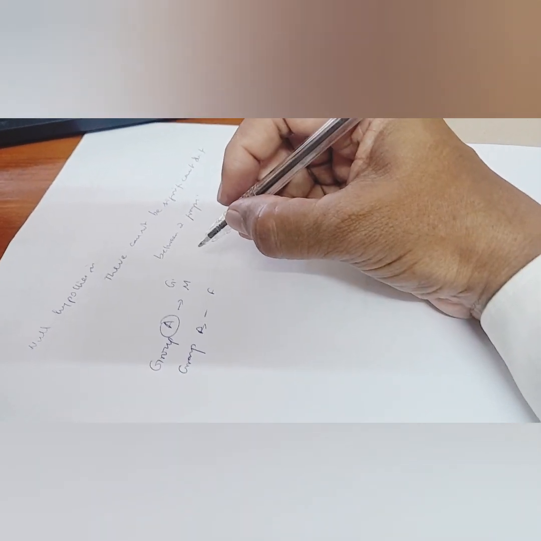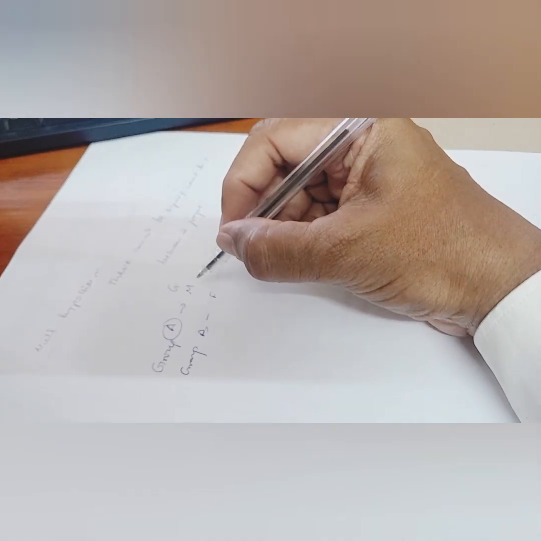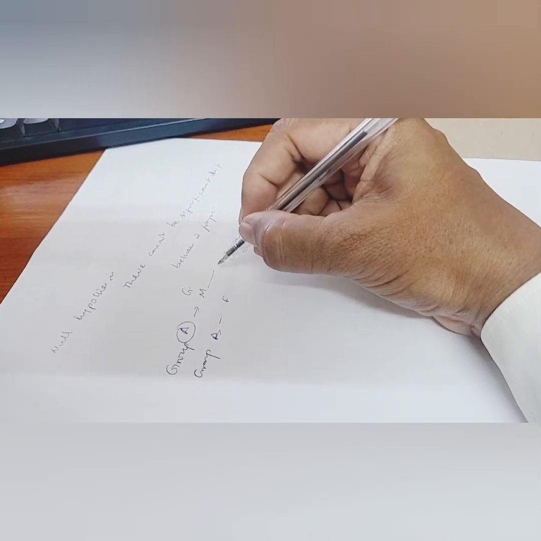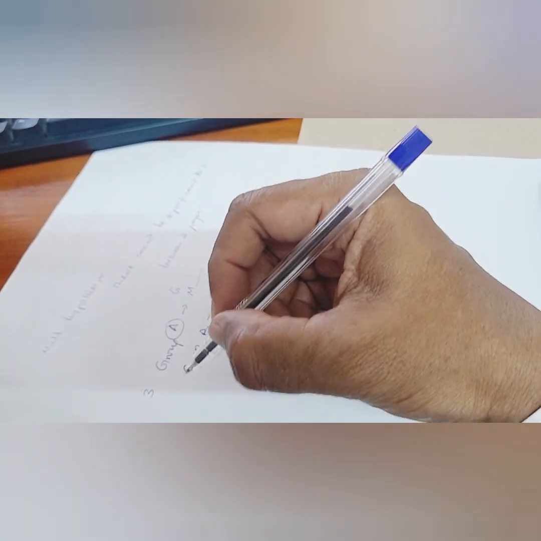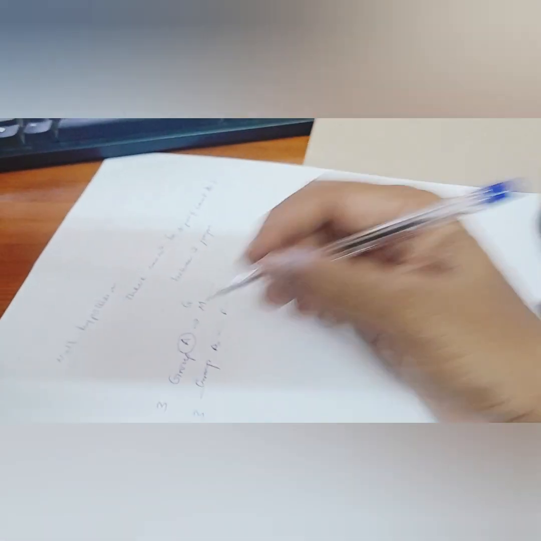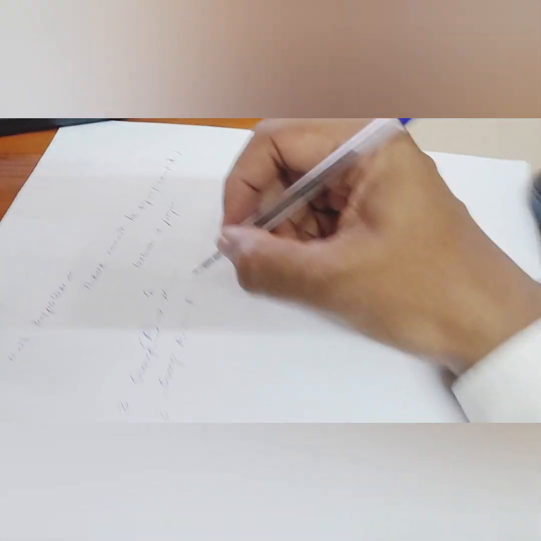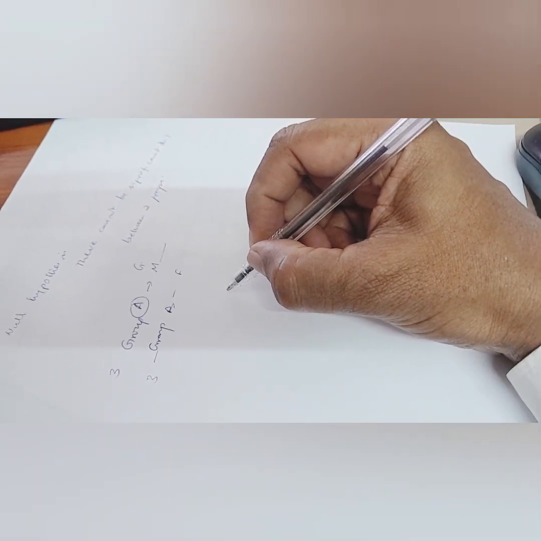We have conducted one examination. Three male students and three female students appeared for the exam, and they secured marks as follows.